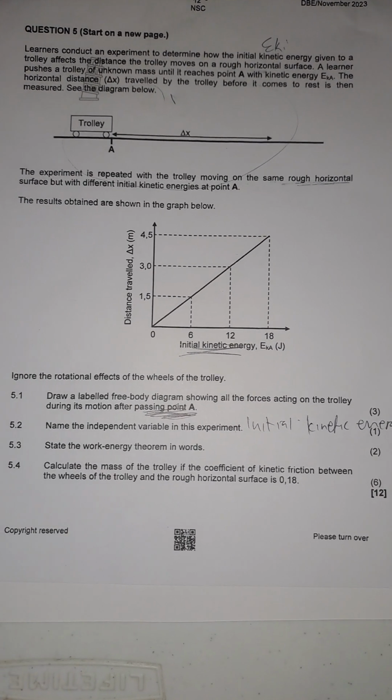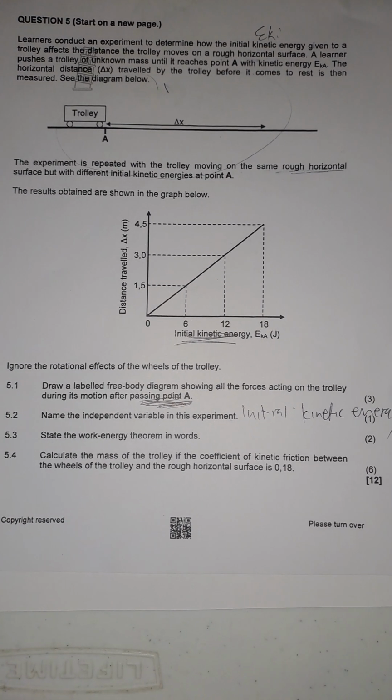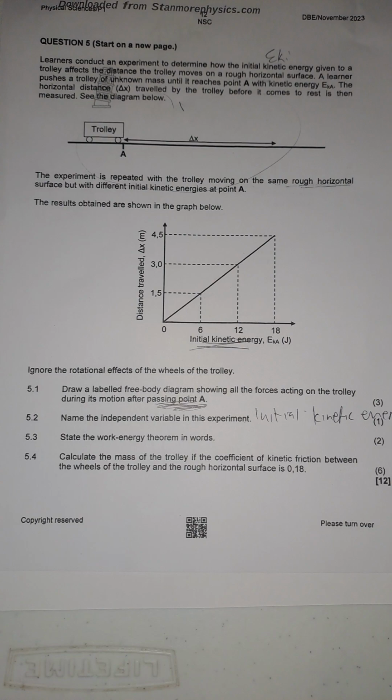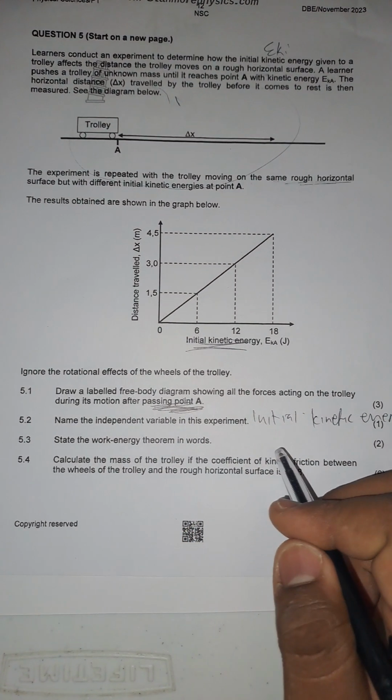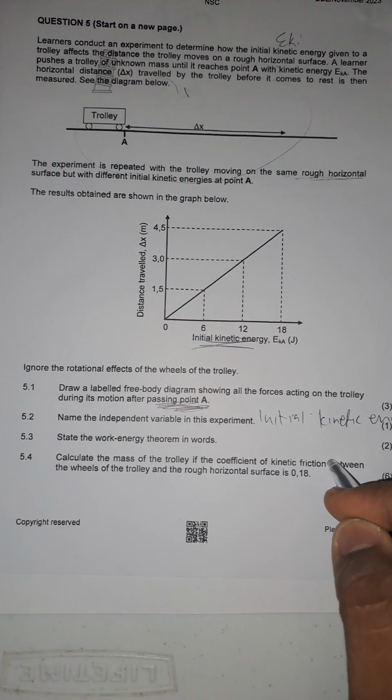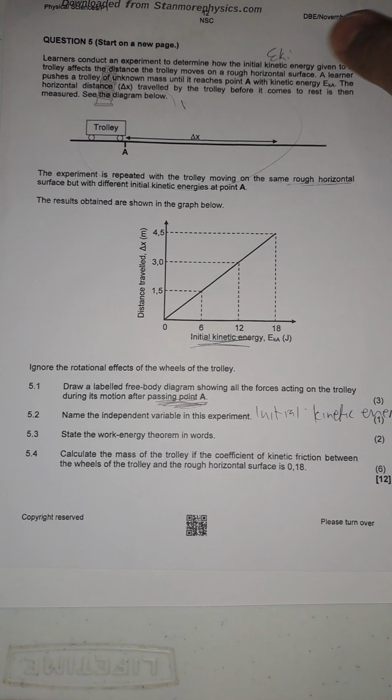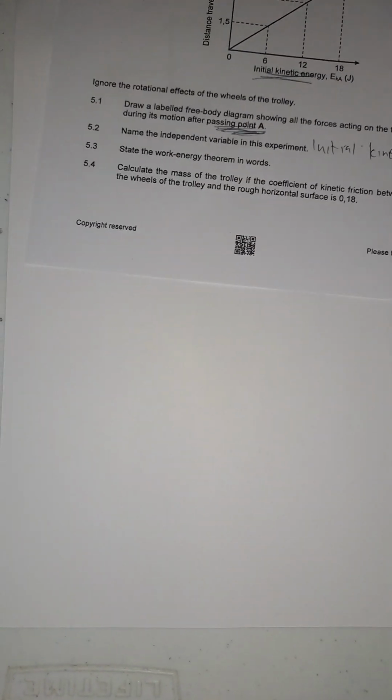And then calculate the mass of the trolley if the coefficient of kinetic friction between the wheels of the trolley and the rough horizontal surface is 0.18. So now guys, check something. Whenever you see a question that tells you the coefficient of kinetic friction, always make sure that you start by finding the kinetic friction. Is it fine? So this is what you're gonna do.